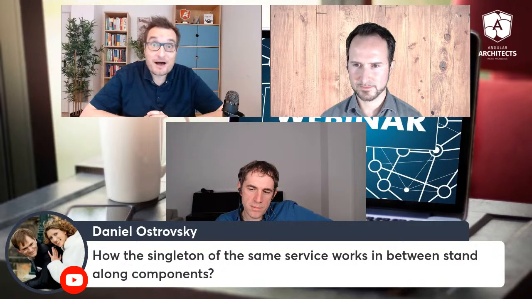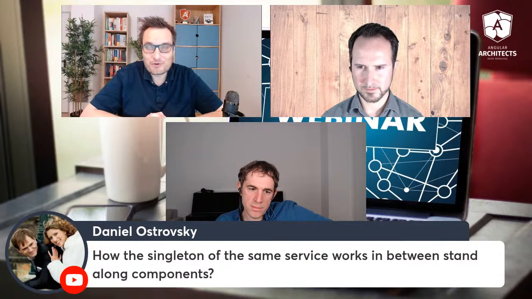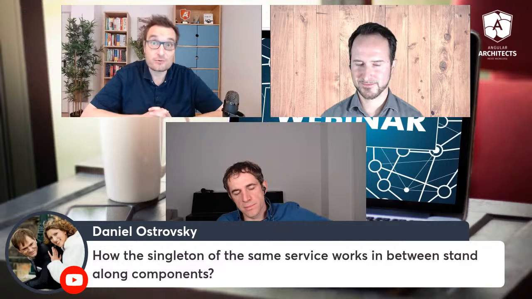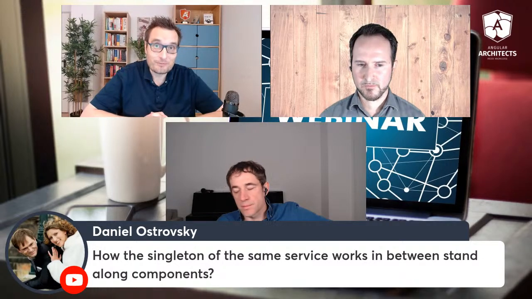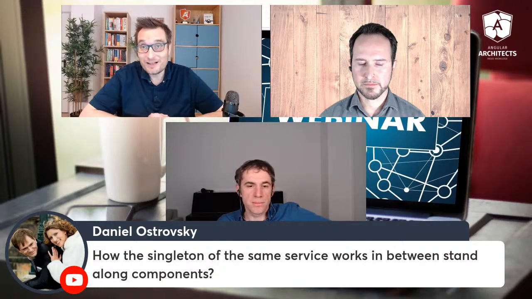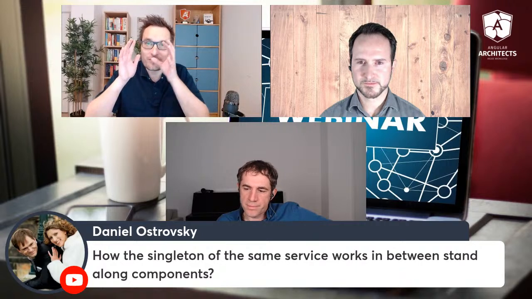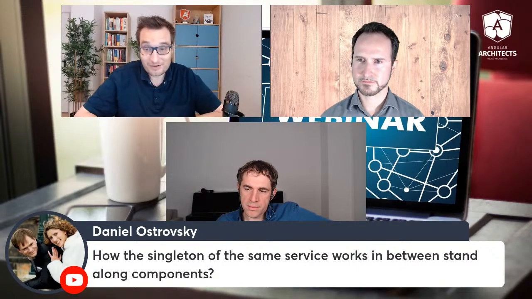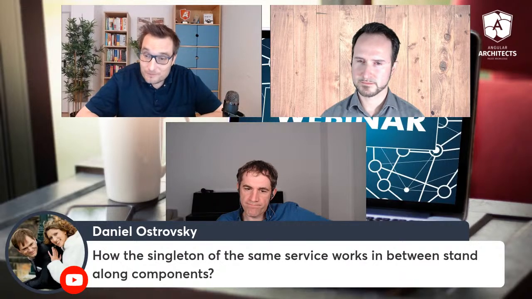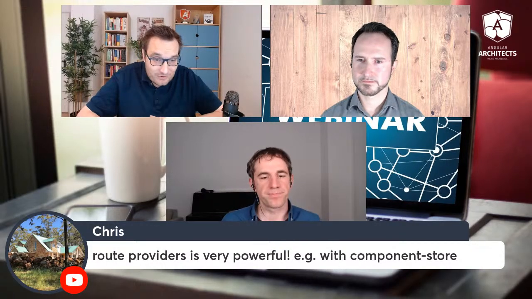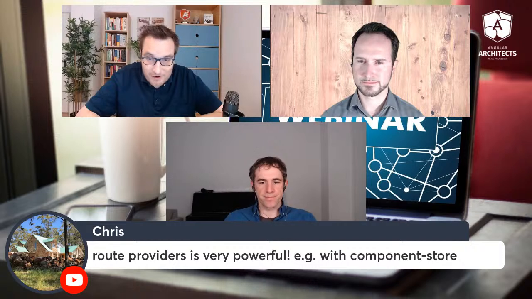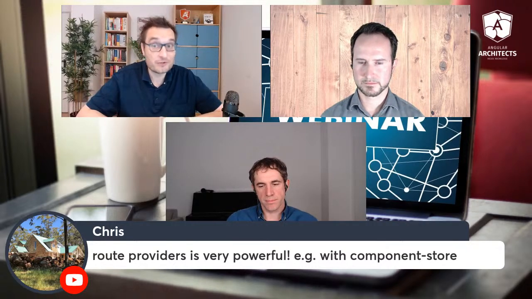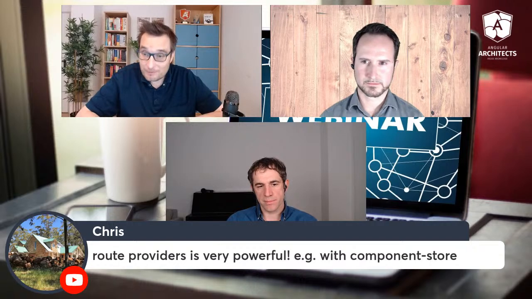It's as in the past. So just use provided in root, and the service will just be in the root scope. Or register it with a component, and the service will be in a scope for this component and all its child components. So when it comes to this, there is not really a big change. Chris, root providers is very powerful. Yeah, with something like a store, something you need to configure, it's the way to go.